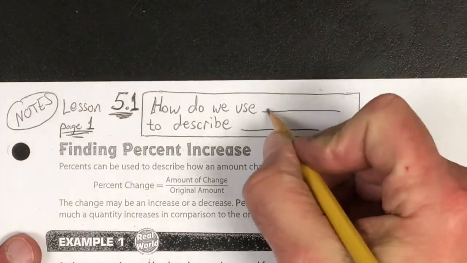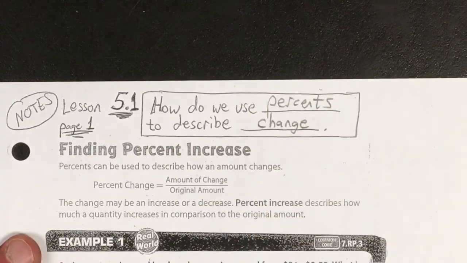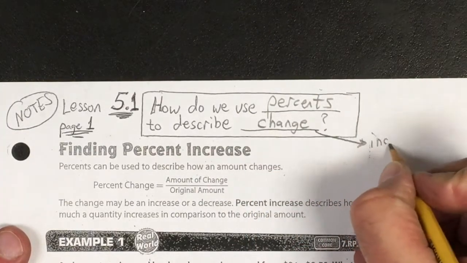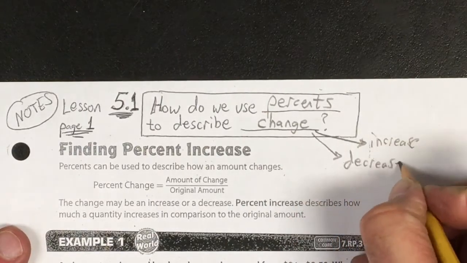These are the notes for lesson 5.1, page 1. How do we use percents to describe change? Change can either be an increase or it could be a decrease.